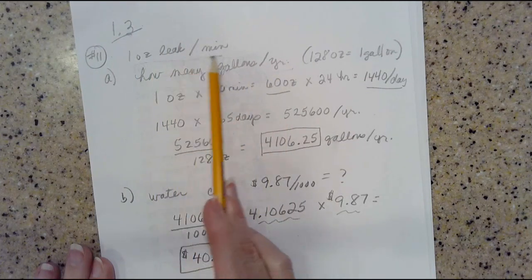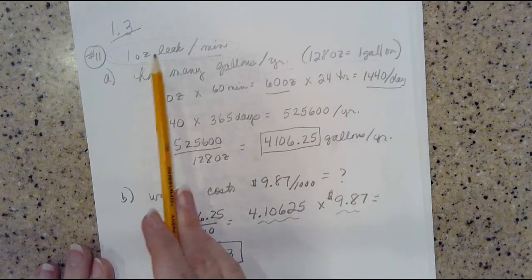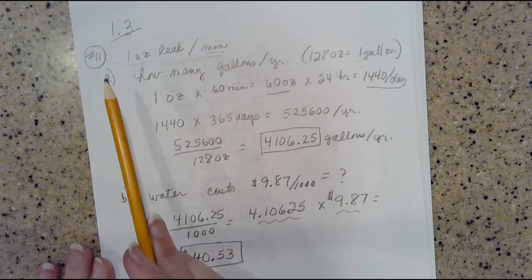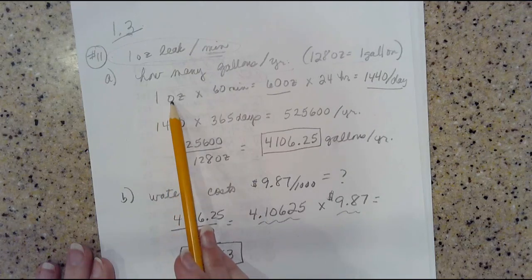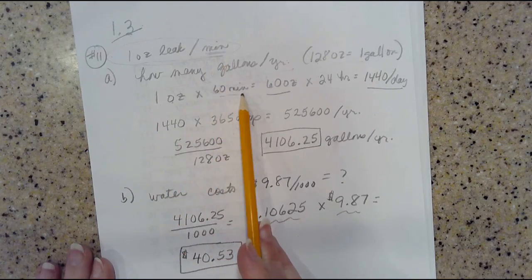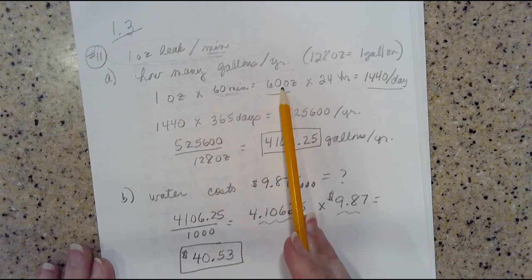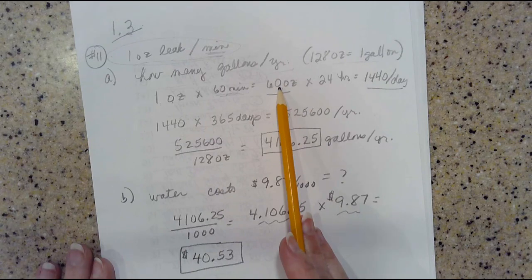Well, the first problem is it's going to be in ounces, so we will have to convert that to gallons, but we'll worry about that in a little bit. First of all, we've got to get out of these minutes all the way over to the year. So we're going to do 60 minutes in an hour. Then we multiply by 24 to move it to 24 hours every day. So 60 times 24 gets us to 1440 ounces. We're still doing ounces, and we're in days now.